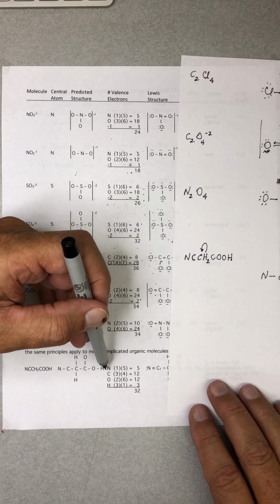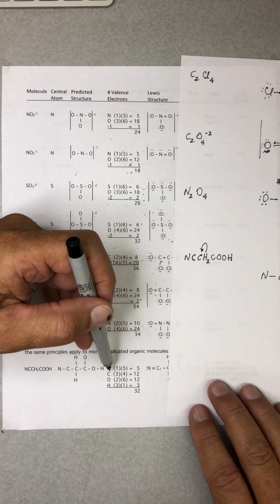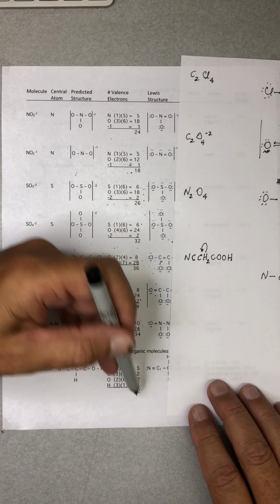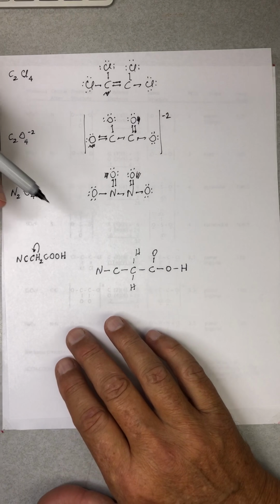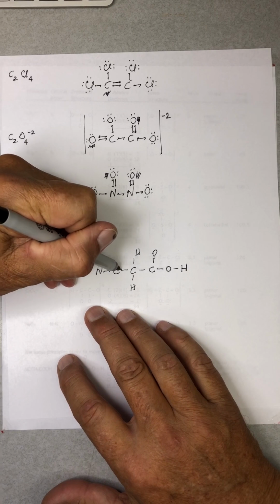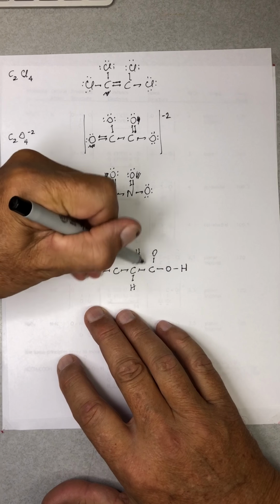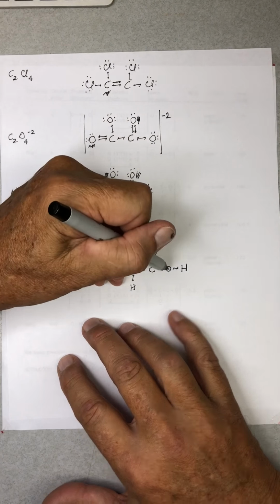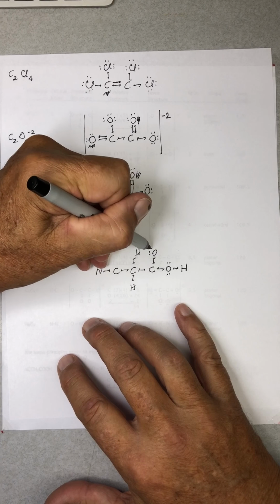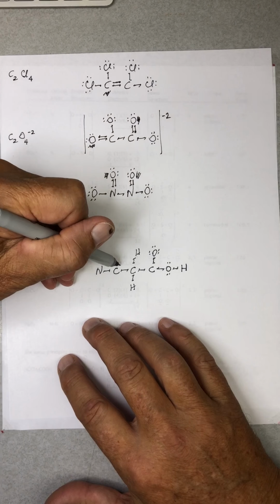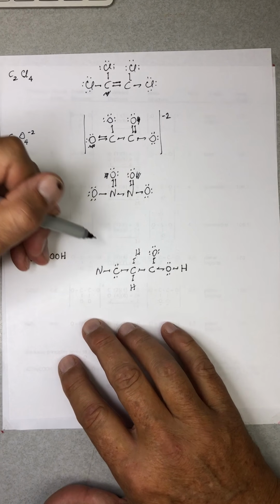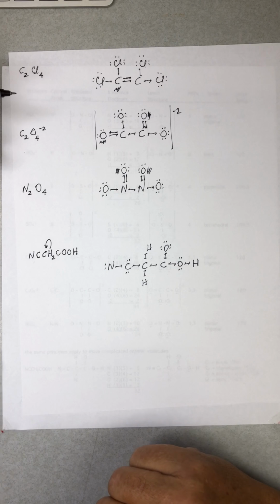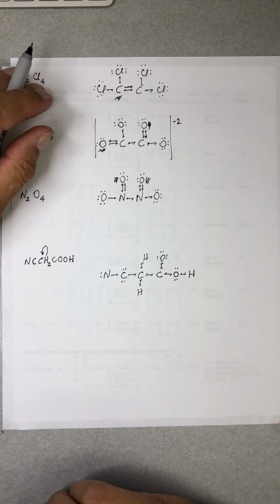So I added up all the valence electrons. So 5 from nitrogen, 12 from carbon, 12 from oxygen, 3 from hydrogen, so a total of 32. Again, first into the bonds. 1, 2, 3, 4, 5, 6, 7, 8, 9, 10, 11, 12, 13, 14, 15, 16. Then to the outer atoms. 17, 18, 19, 20, 21, 22, 23, 24, 25, 26, 27, 28, 29, 30. How many do I have? 31, 32. Okay, so I put in all my valence electrons.